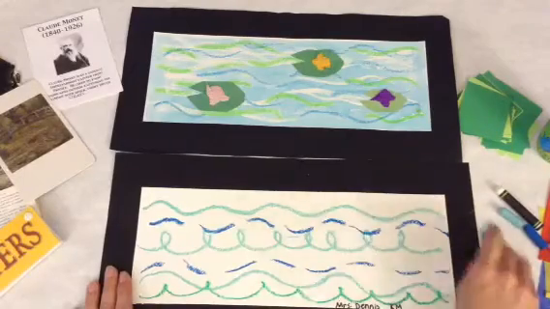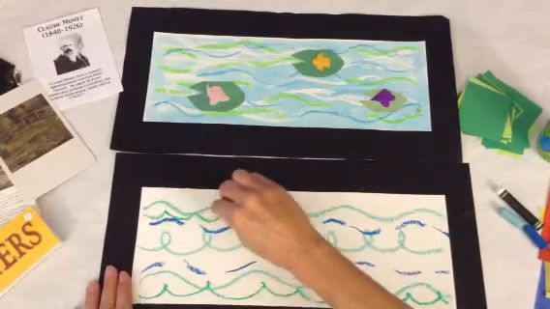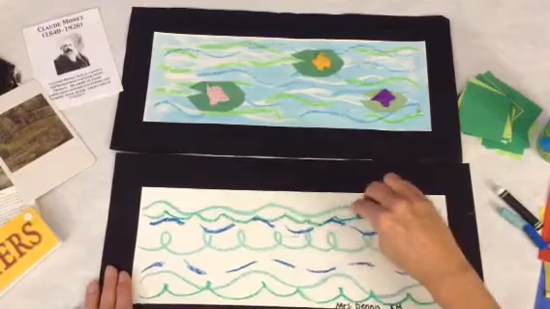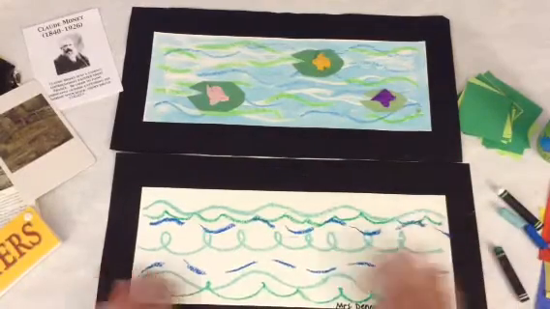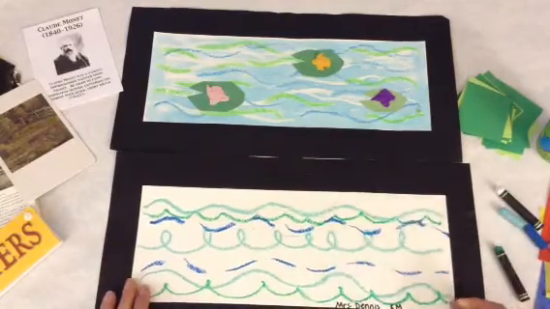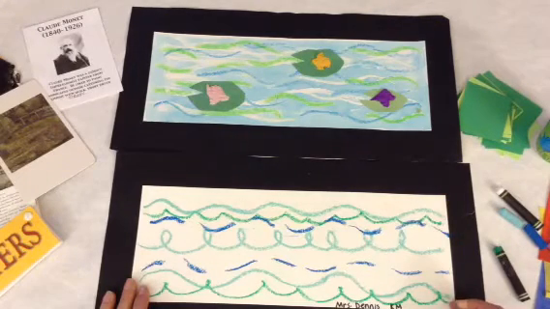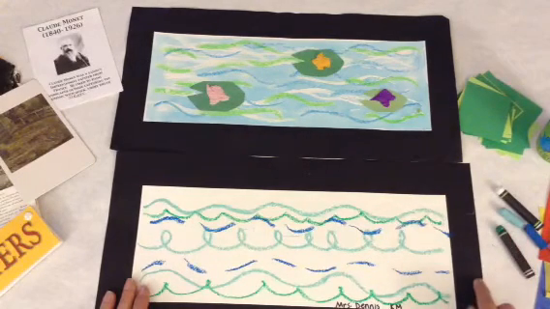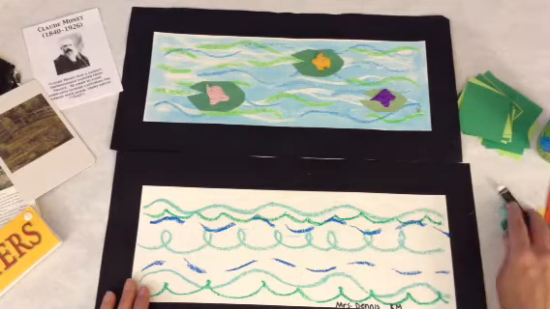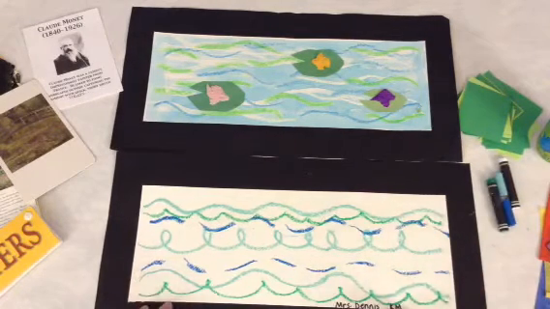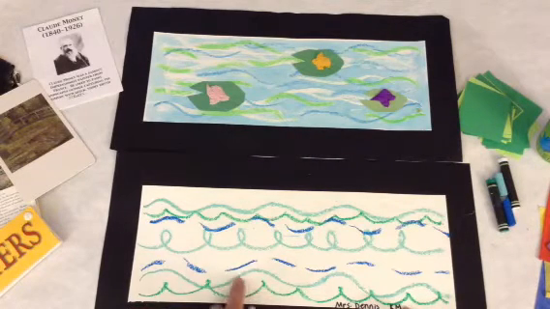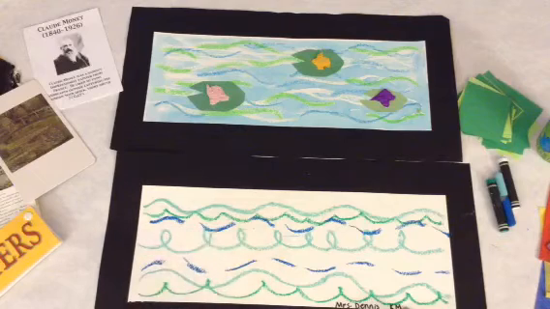Alright, do you see how I filled my page with different kinds of lines? If you want to do all the same line, that's fine too. From top to bottom I have all different kinds of lines with different colors of oil pastels because variety is important when it comes to being an artist. You want things to be different and have a bunch of different choices and colors.